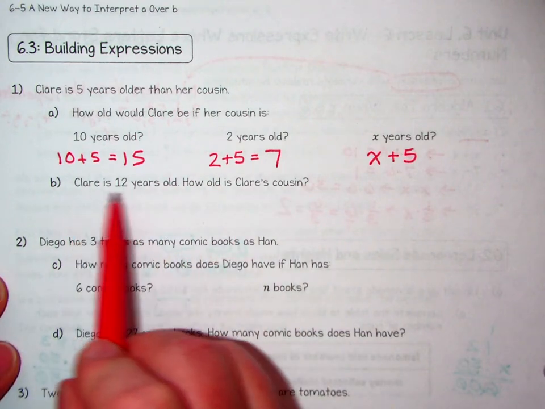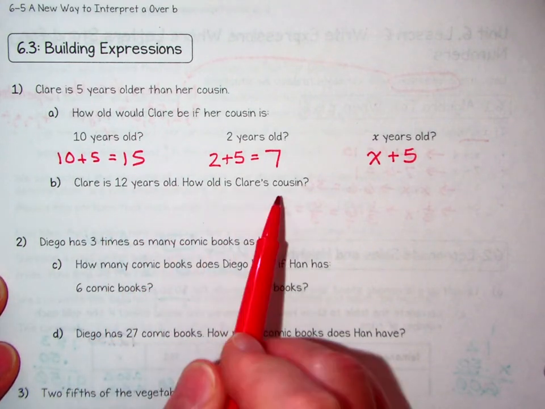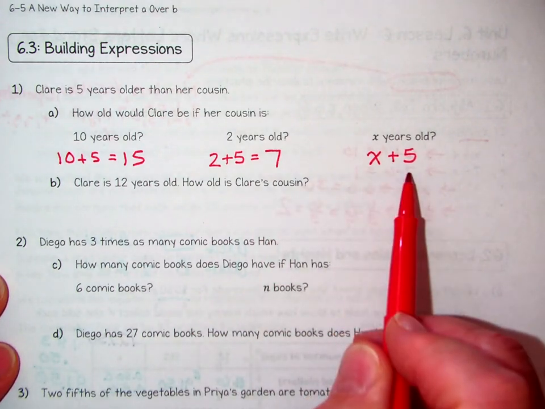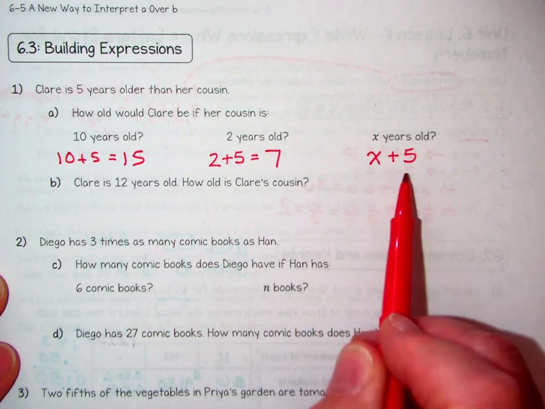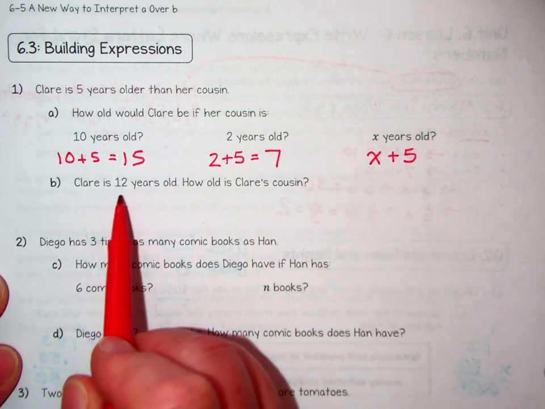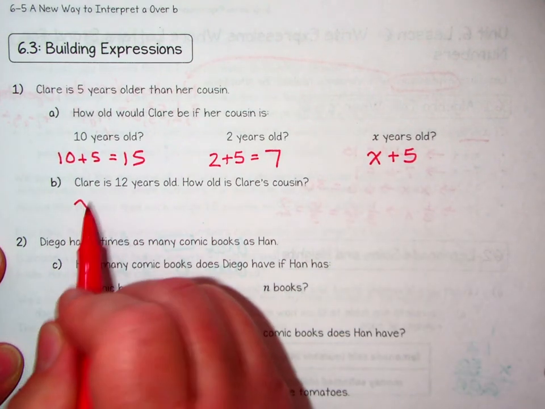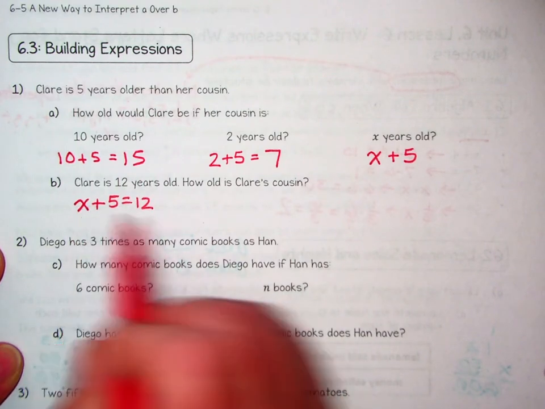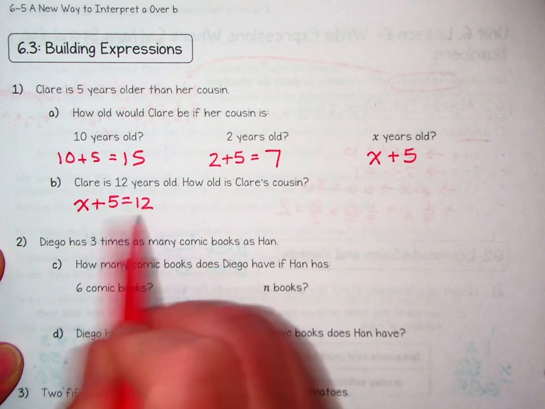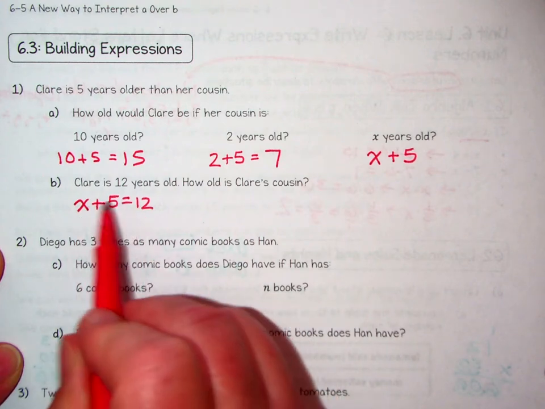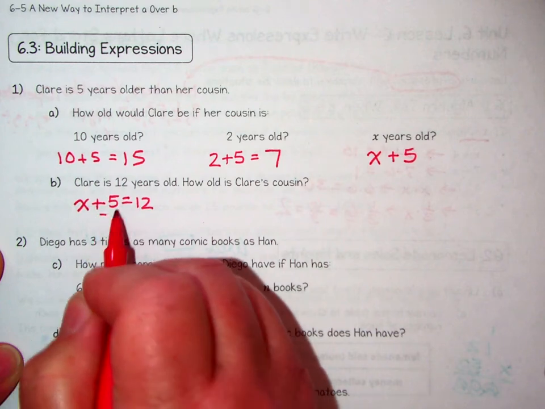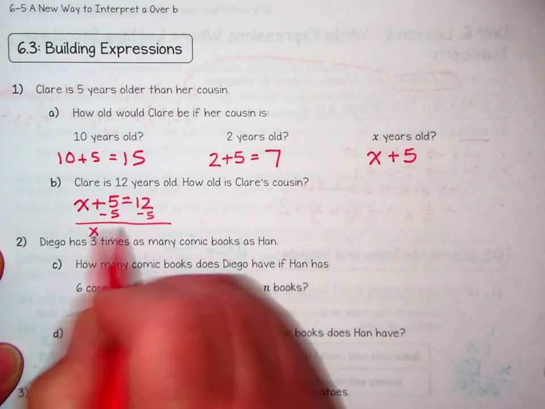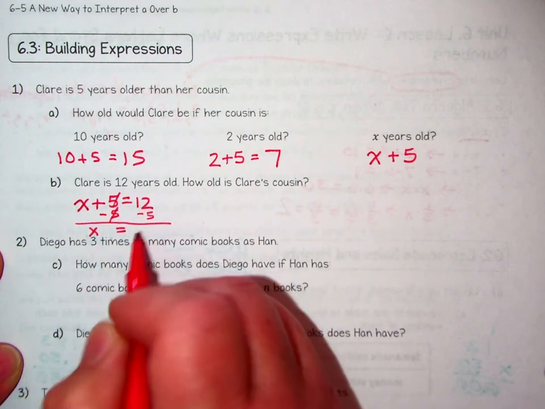Now, we're told Claire is 12 years old. How old is Claire's cousin? So we know we can represent Claire's age by the expression x plus 5. And if Claire's age is 12, then we can say x plus 5 must equal 12. And to use this, then we can figure out what her cousin's age is. We would subtract 5 from both sides of this equation, and we would get that her cousin's age is 7.